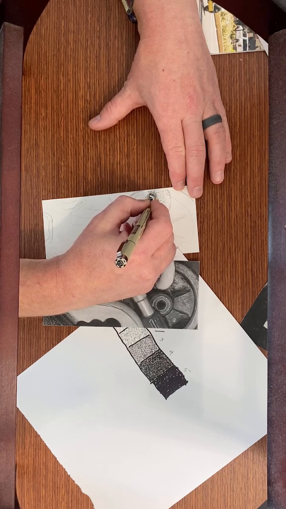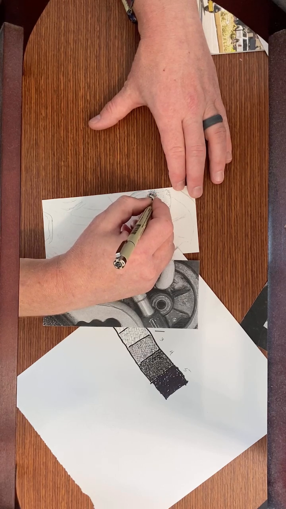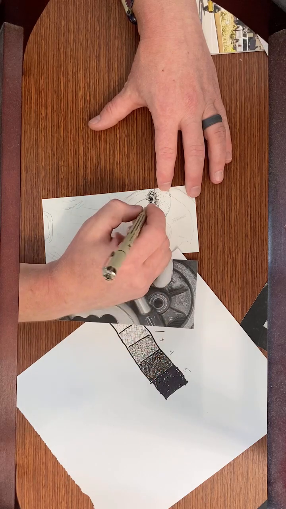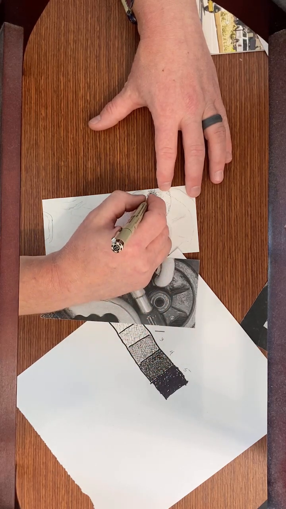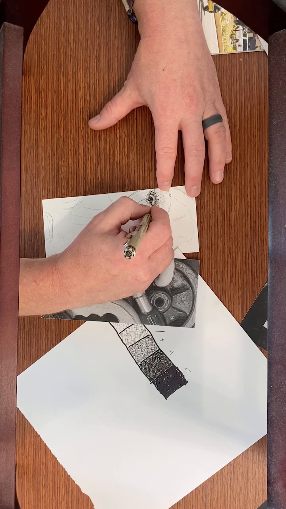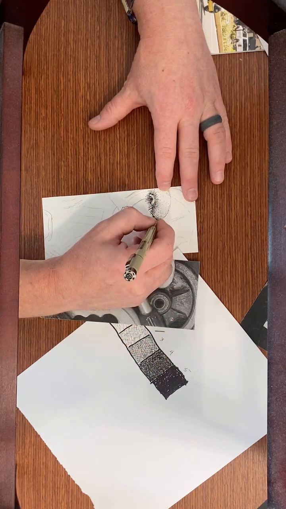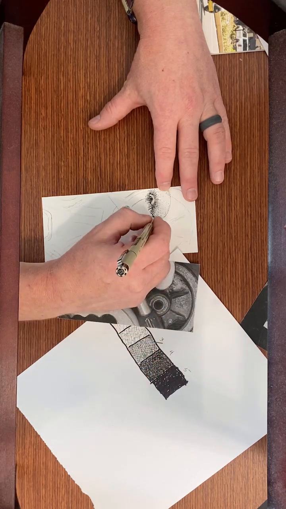There ought to be a little volume in here, I feel like. Also, that's why we're working at such a small scale, because we are working with pretty tight types of shading. It could take a very long time if it were a larger scope project.